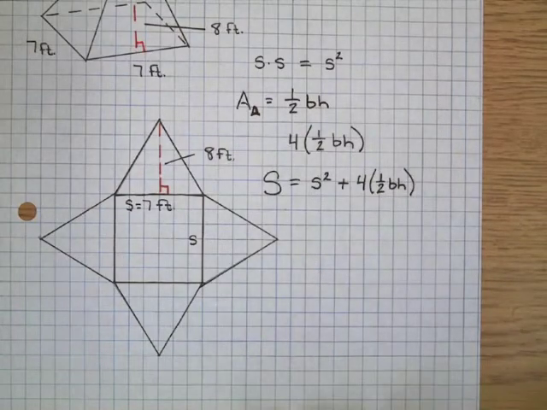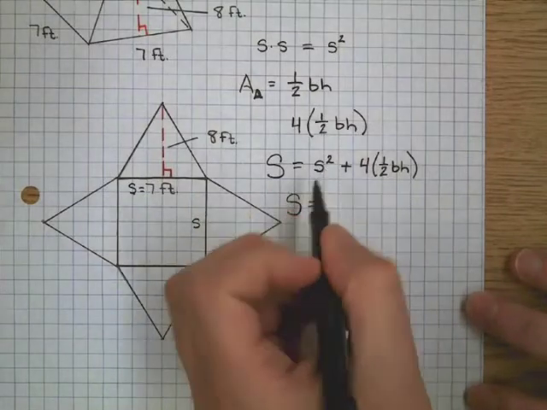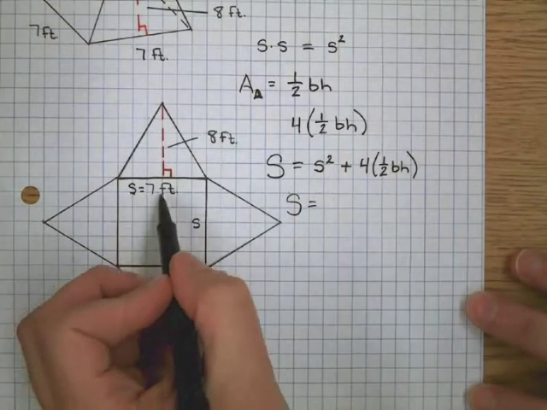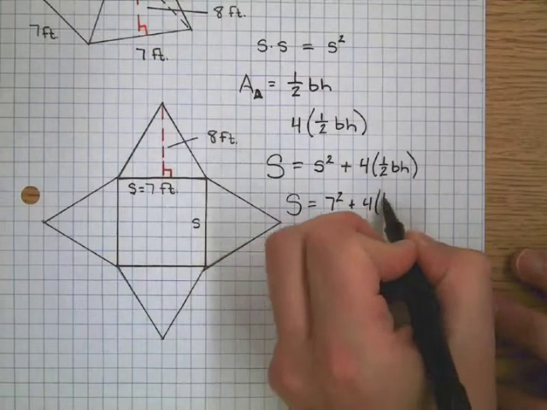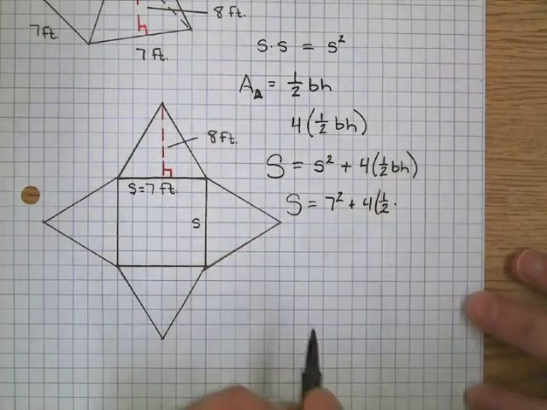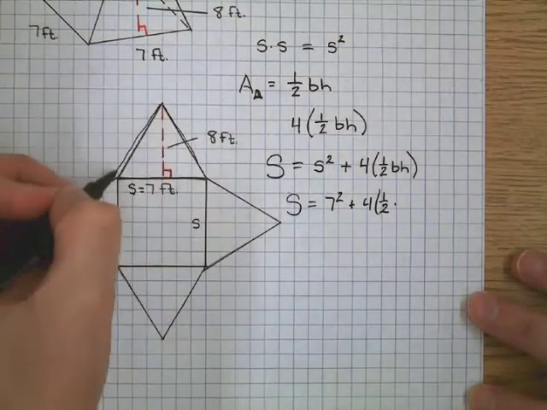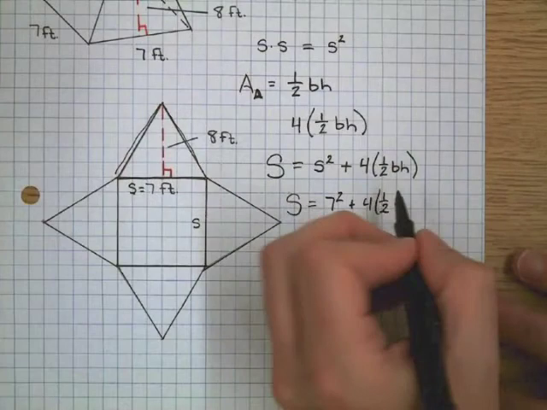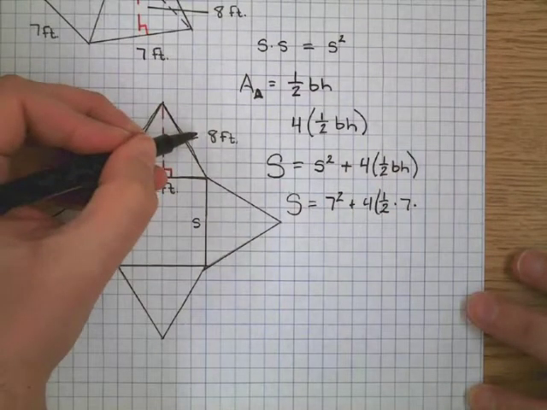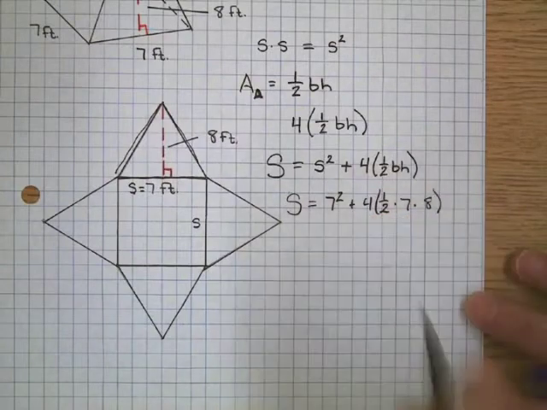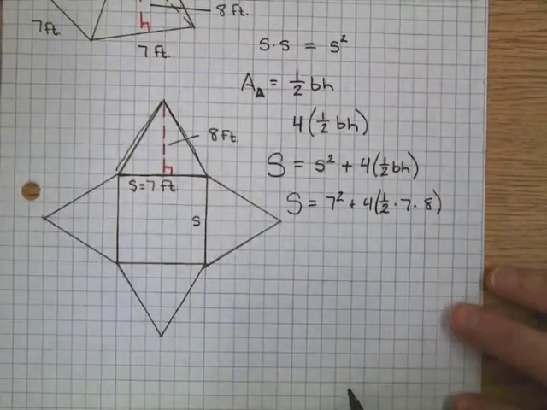Now that we have a formula, let's start putting in some numbers. Surface area equals, the little s, that side, is 7 feet, so 7 squared, plus 4 times 1/2 the base of this triangle. I'm looking at this triangle right here. The base of that triangle is 7, times the height, and the height is 8. Now that we've substituted numbers for all of our variables, let's start working this out.